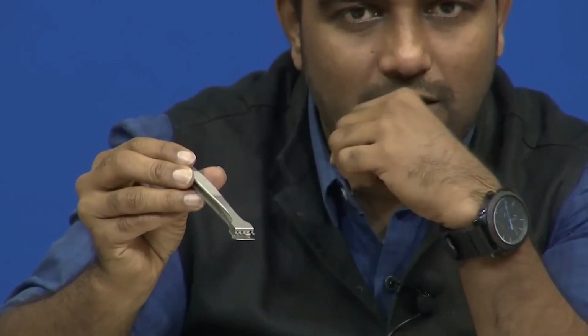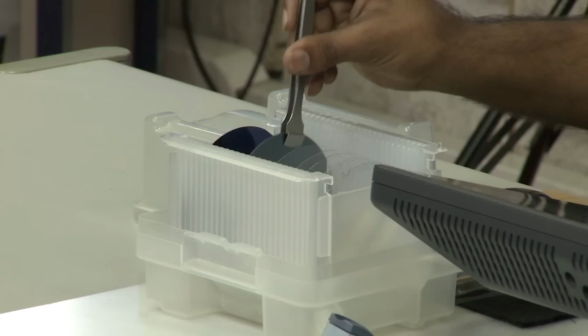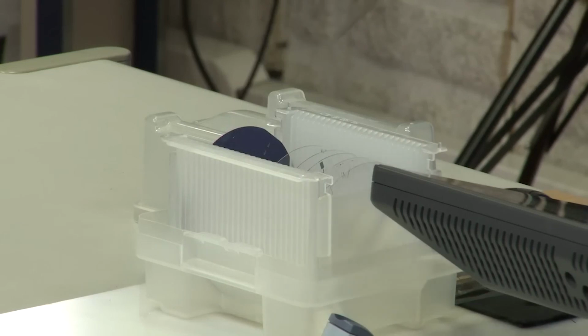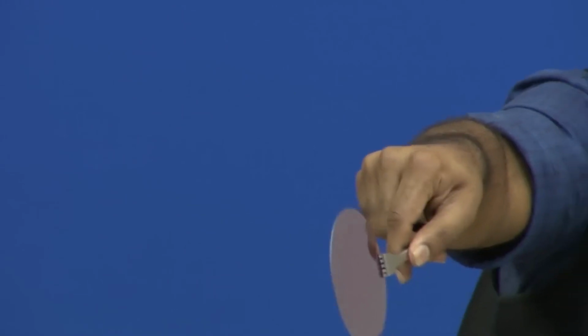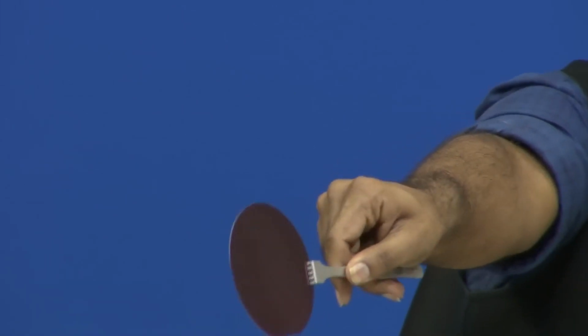Now, with this tweezer I am going to hold a wafer, alright. So, what I am doing is I am holding a wafer and I will show it to you. Okay.